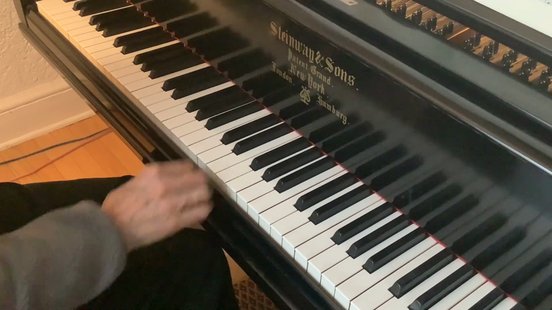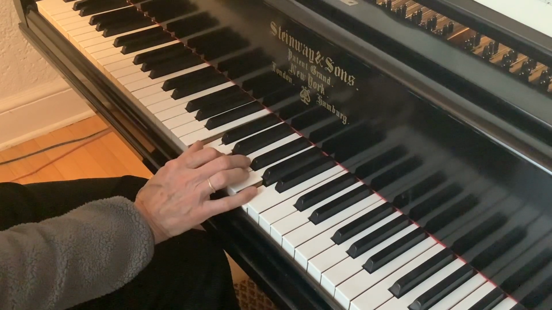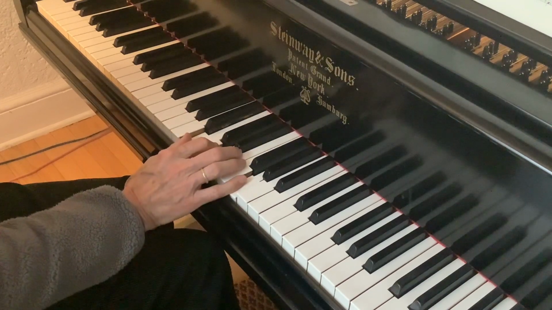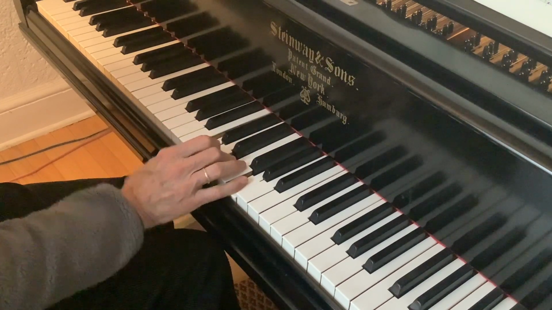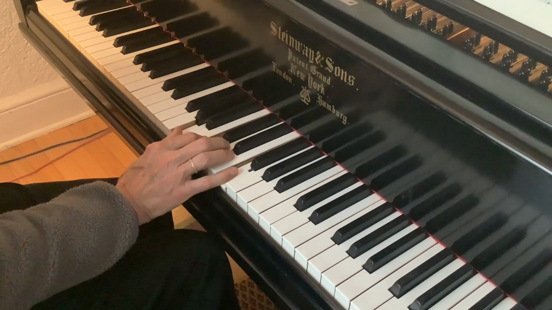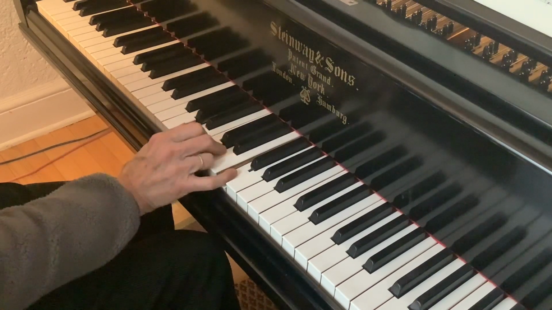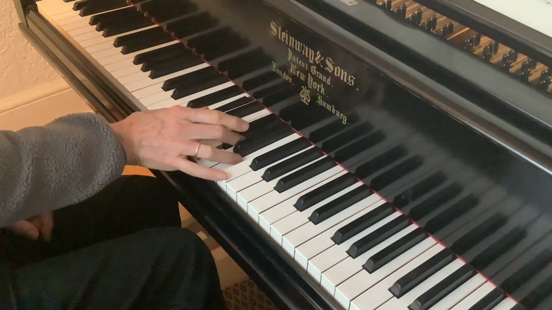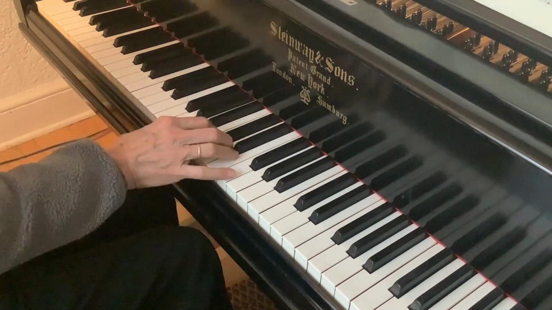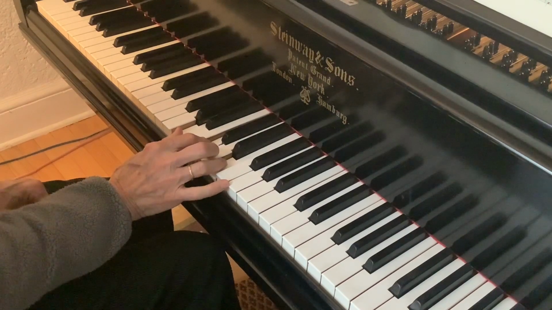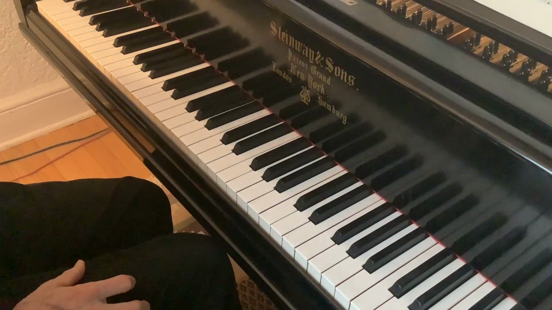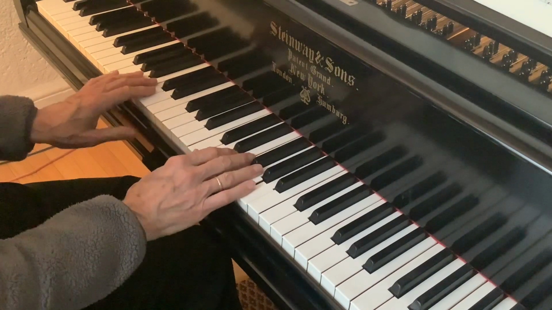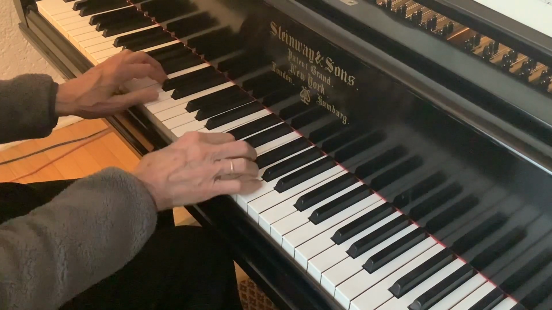So here we go again. A minor, D. Now G and C. Now F and what looks like a D minor, and then the E7th, and then the A minor. And now let's add the left hand and we'll be set. Here we go. 1, 2, 3, 4.